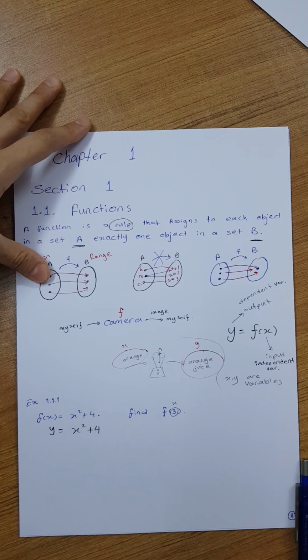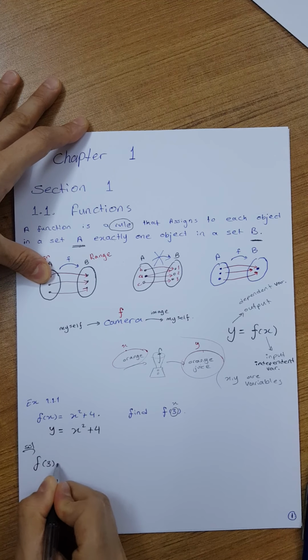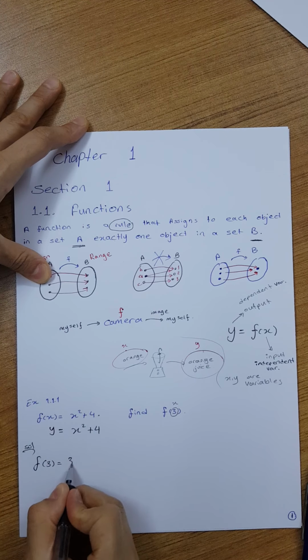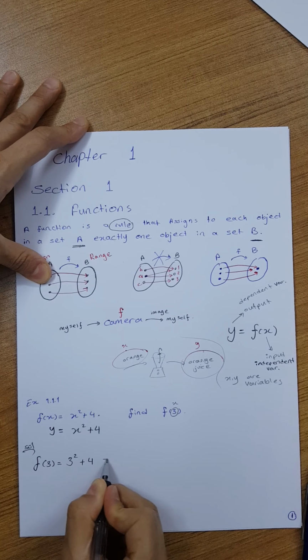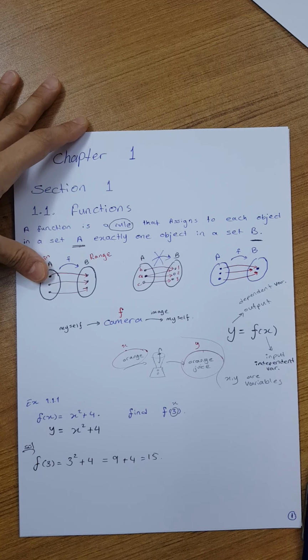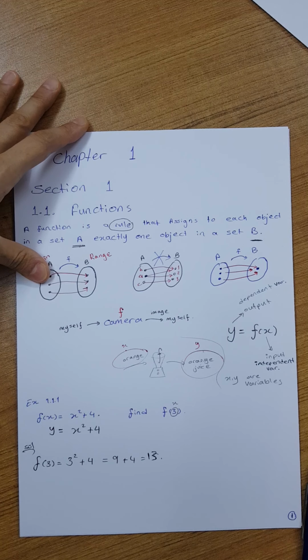So let's see f of 3. Okay, f of 3 is equal to what? Of course, f of x is equal to x squared plus 4. So f of 3 is equal to 3 squared plus 4. 3 squared is 9 plus 4, and that is, of course, equal to 13. That's a function. How do we input variables, numbers or anything, objects into the function, and how do we deal with it? Okay, let's move to the second example that we have got.